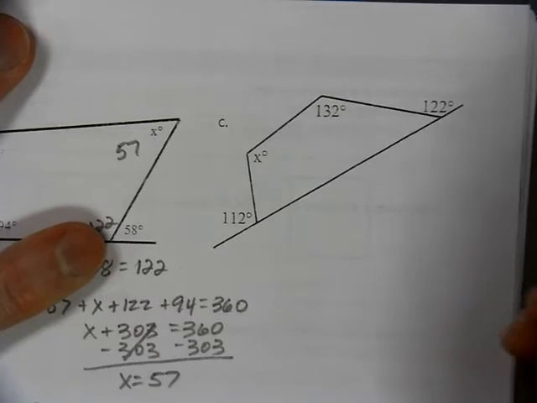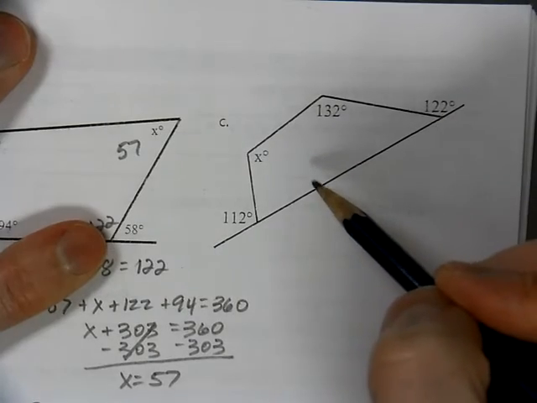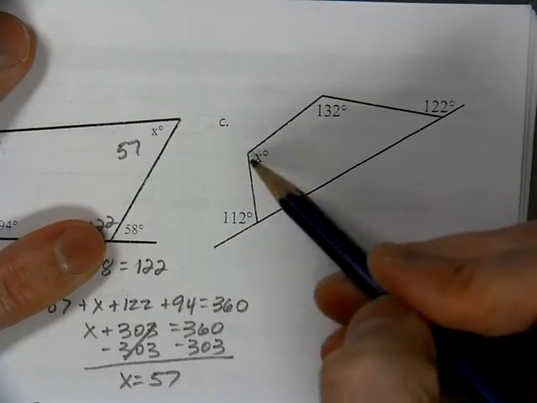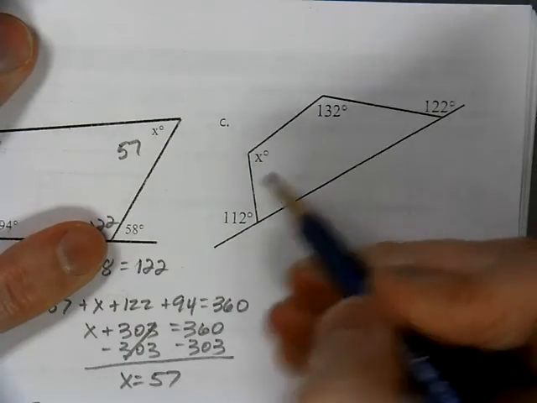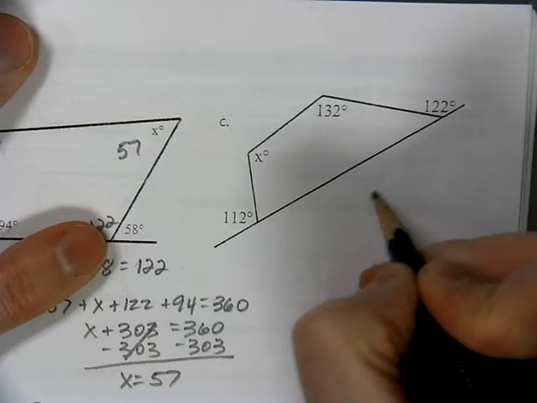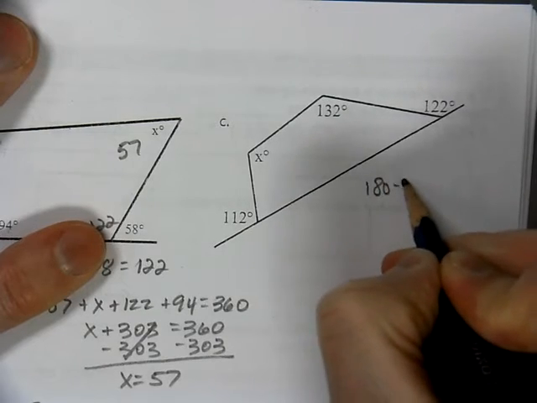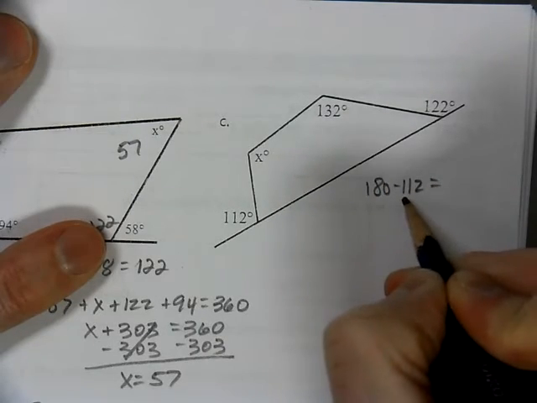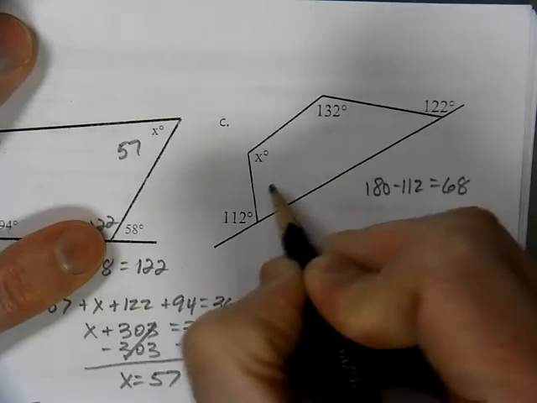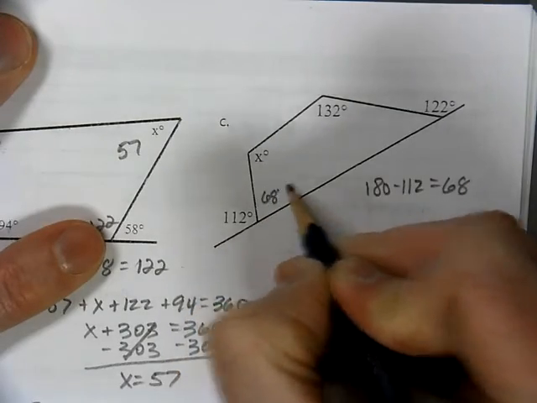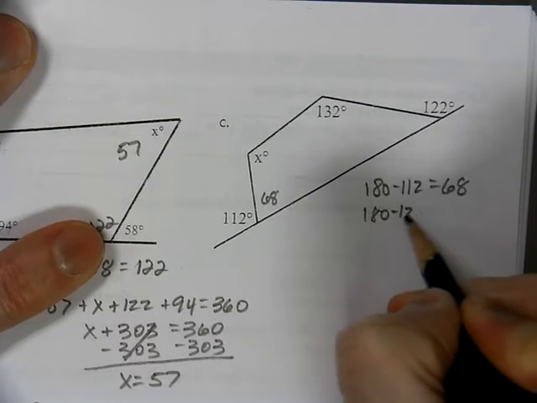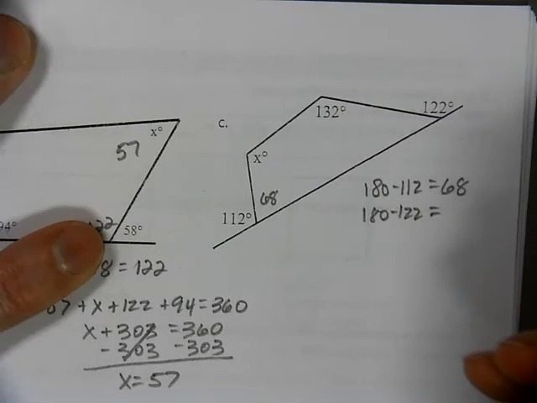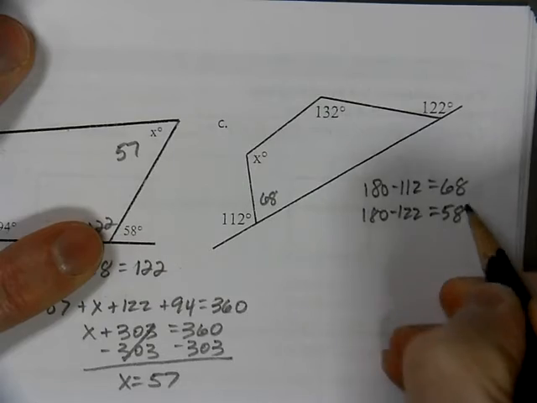Alright, last one. We're looking here. We don't know of any parallel lines, so we don't know alternate interior angles or anything. So if this is 112, 180 minus 112 is 68. 180 minus 122 is 58.